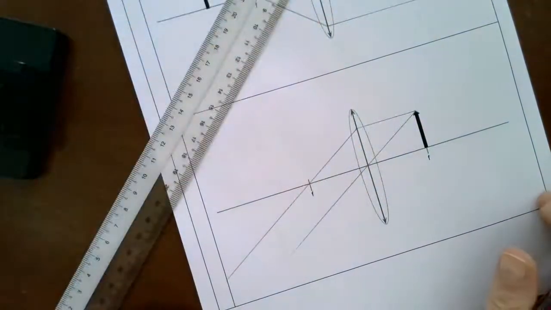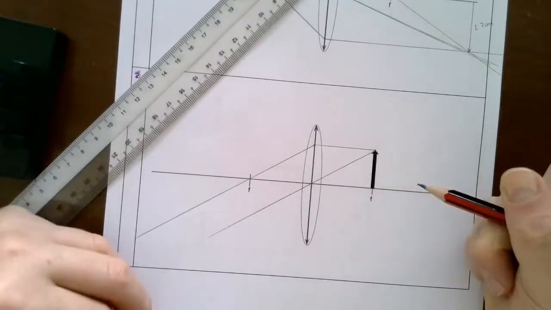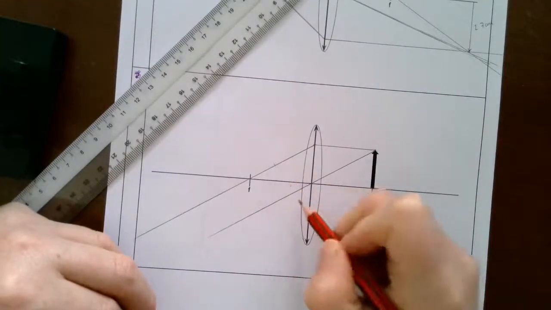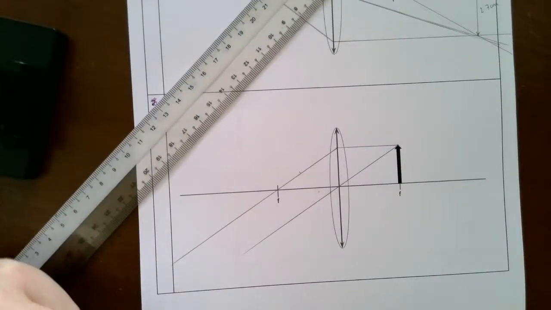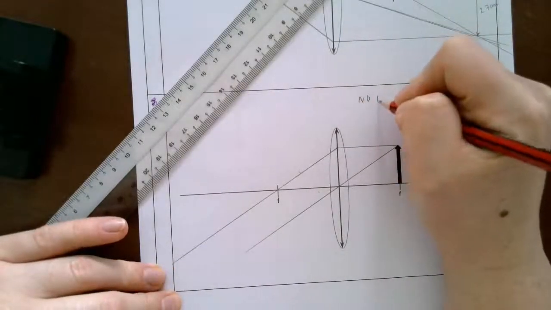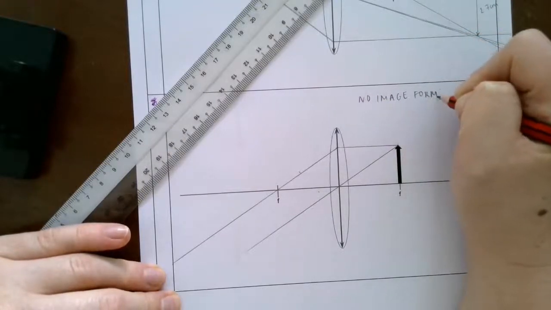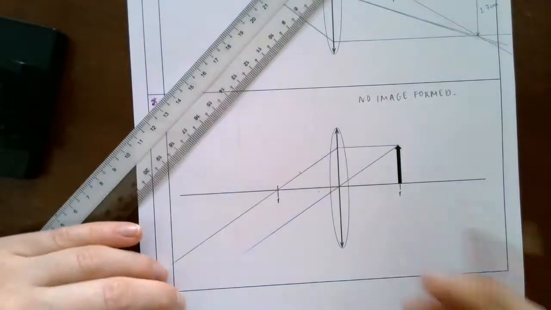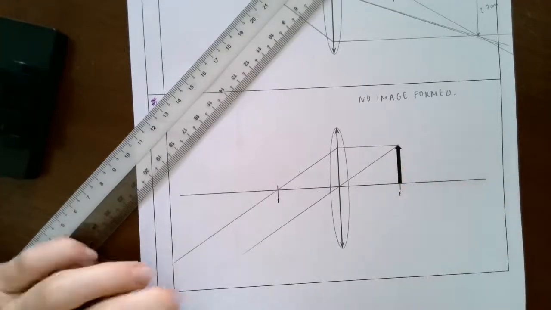Okay, now I can't draw my third one because it's already at the focal point, but what you can see is that these two lines are parallel to each other, so they're never ever going to cross. Okay, so therefore I say no image is formed. Okay, so when you place an object at the focal point of the lens, you don't form an image.